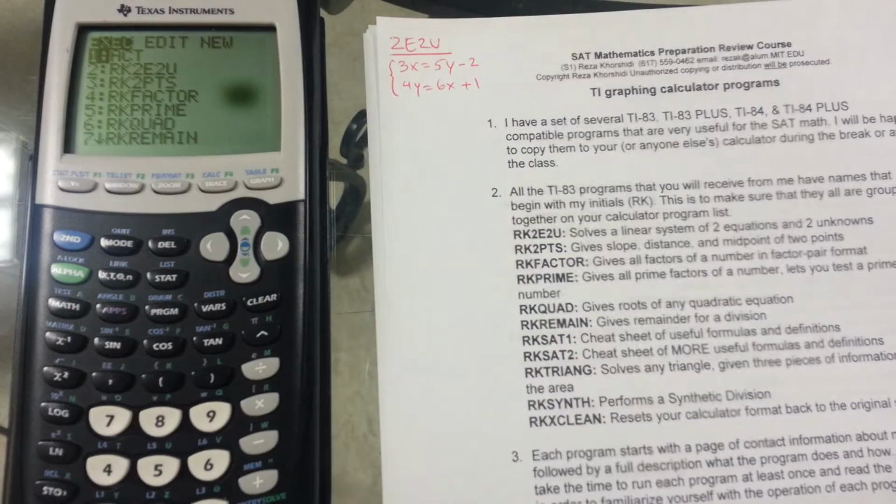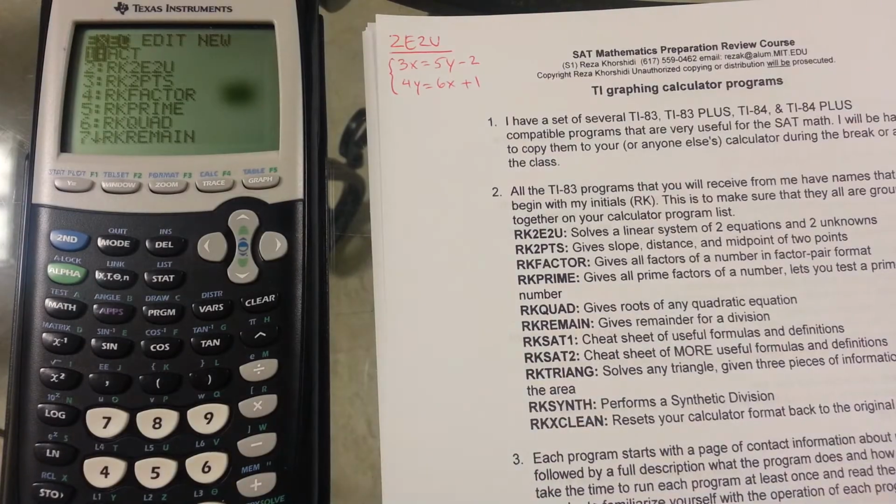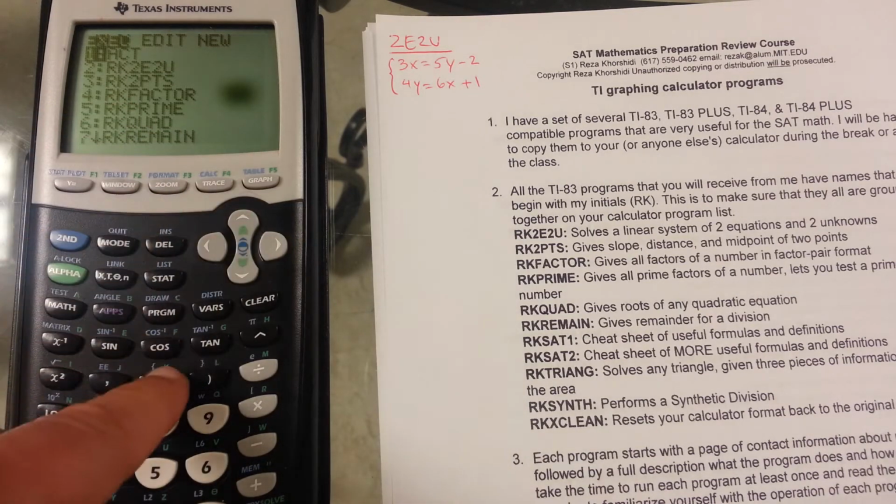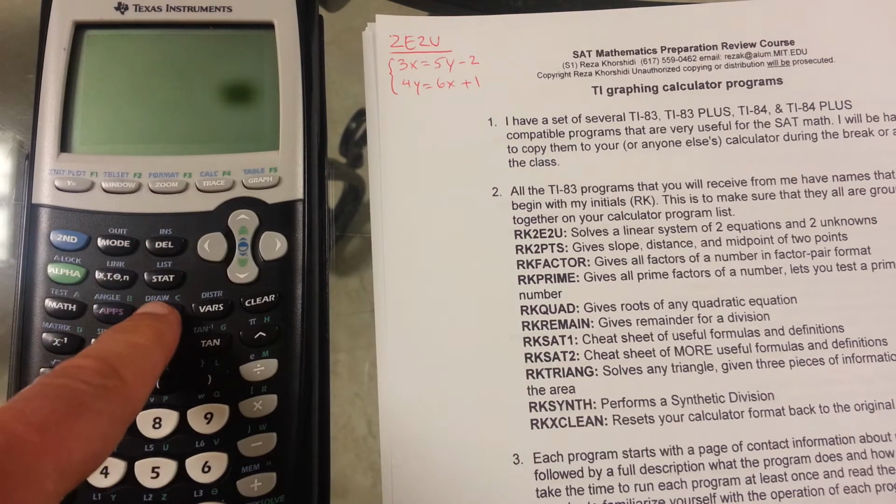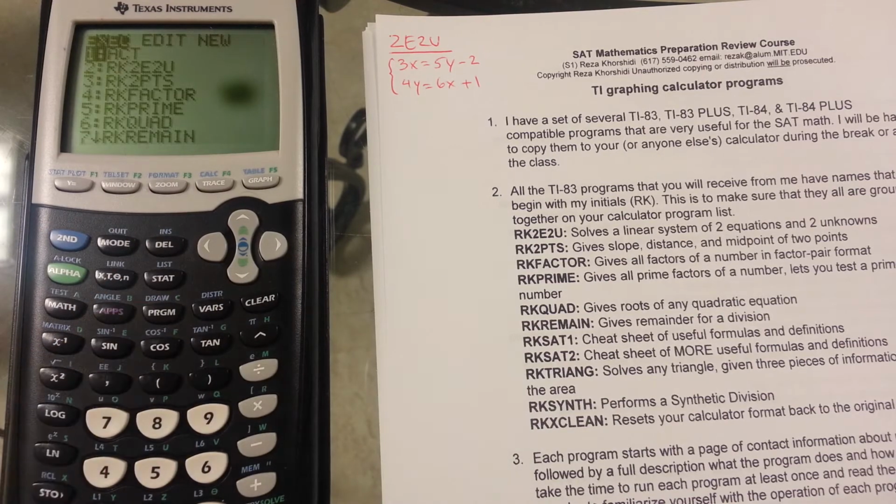So here's a linear system of two equations and two unknowns that you can solve using this program much quicker than you would by hand. What you do is you go into your programs menu, which you can do by pressing the program key on your calculator, then find the name of the program that you're looking for, then highlight the number next to it and hit enter, and then hit enter again.